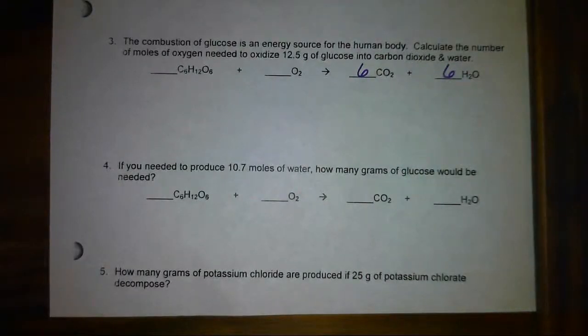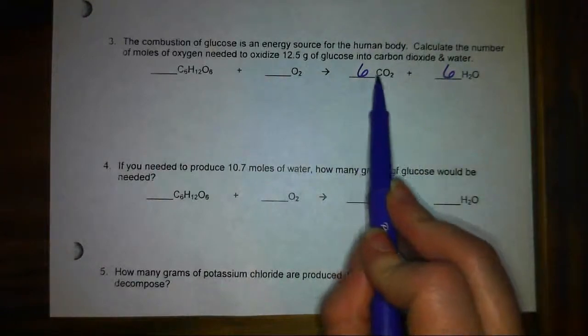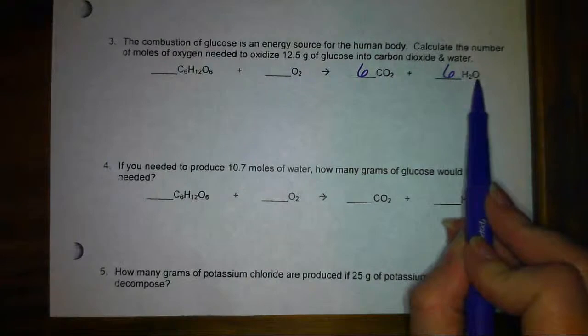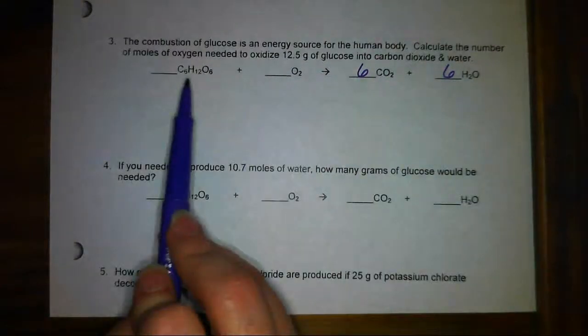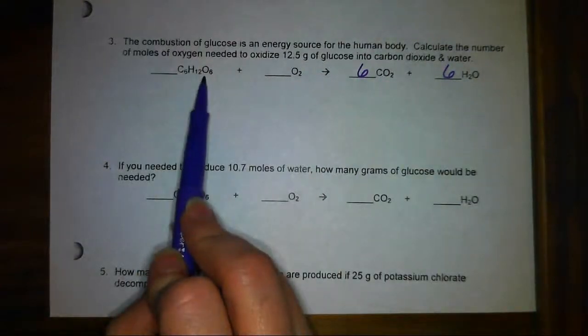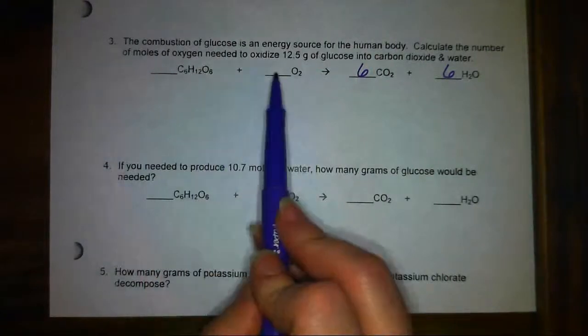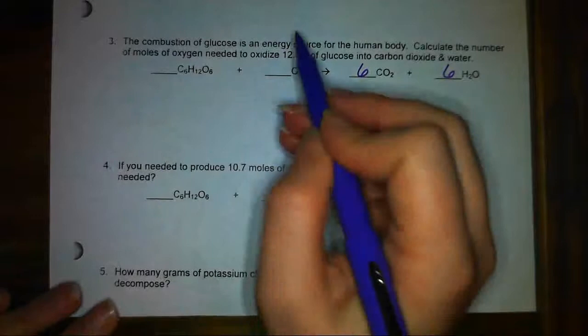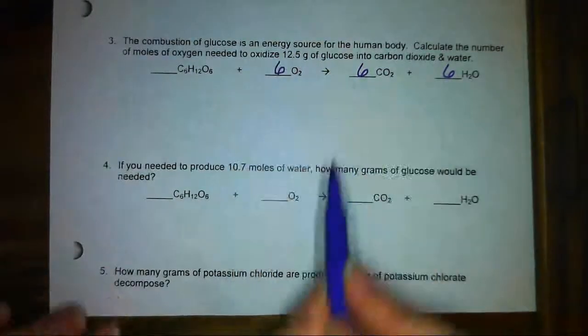Then finally with the oxygen, I have 12 oxygen here, plus another 6 oxygen with the waters. I have 6 over here on my reactant side for the glucose. So to account for the additional 12 oxygen, I need to change this coefficient to 6.